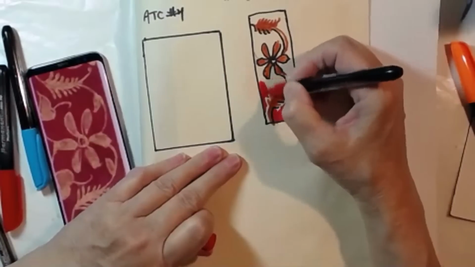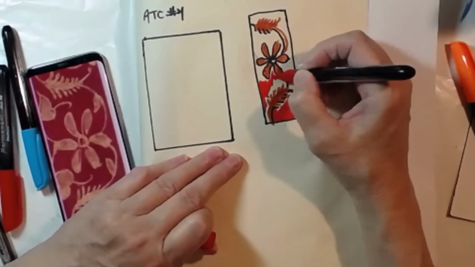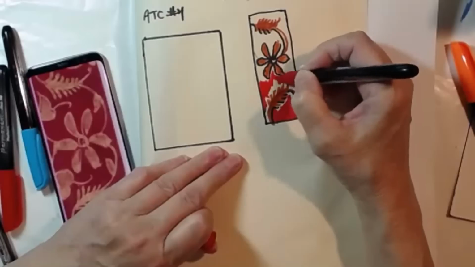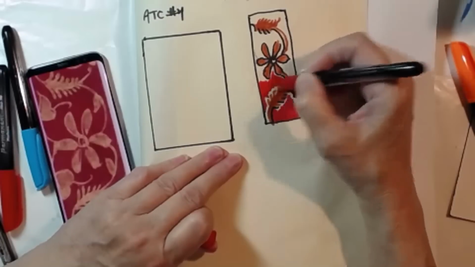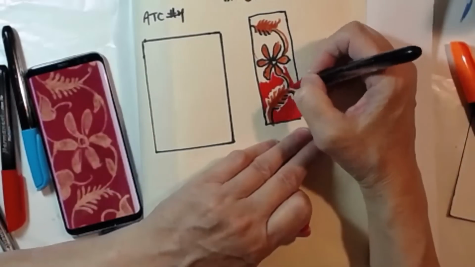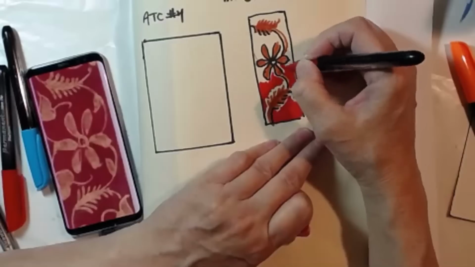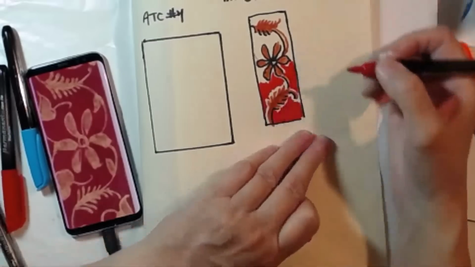But I want to fill this in. So I'm just going to leave a little white outline along these for my own doodle. Meri's just talking to herself while she's doing this. Happy doodling.